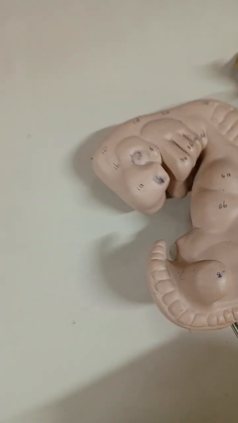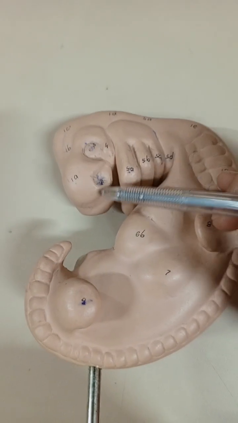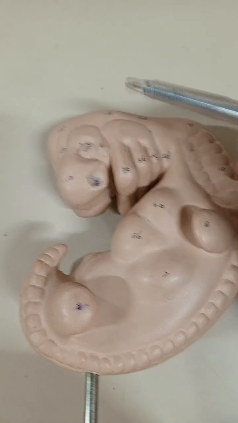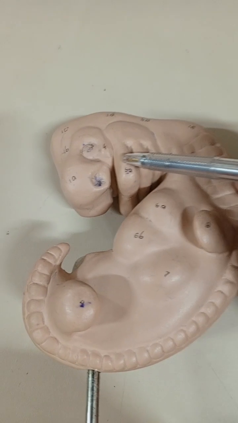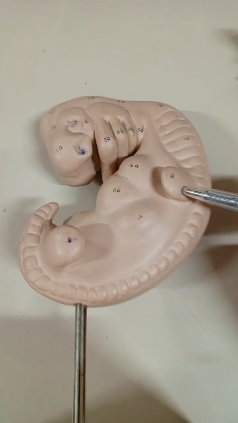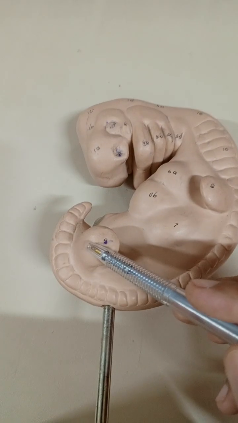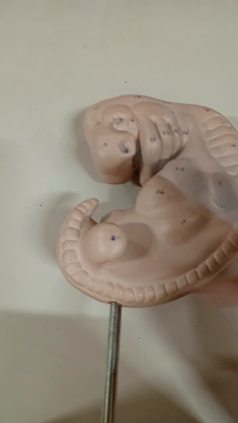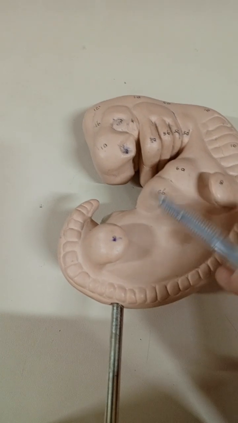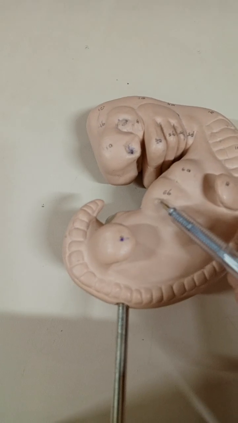Okay, now this is the model of the pharyngeal apparatus or the embryo, and you must all know this model. This is the nasal placode, this is the lens placode, and these are the pharyngeal arches, first, second, third pharyngeal arch, and these are the somites. This is the upper limb bud, this is the lower limb bud, and this is the caudal eminence. This is the developing liver, and these are the atrial prominences, left atrial prominence, right atrial prominence.